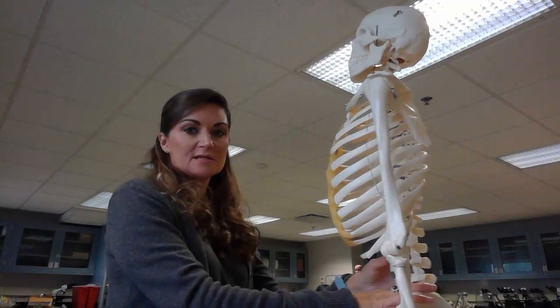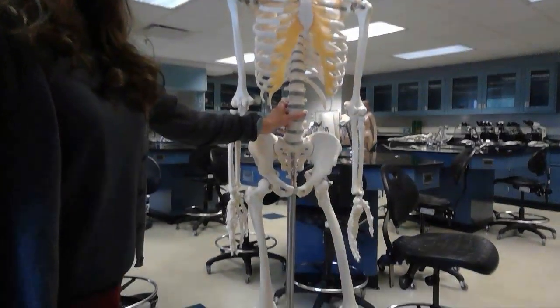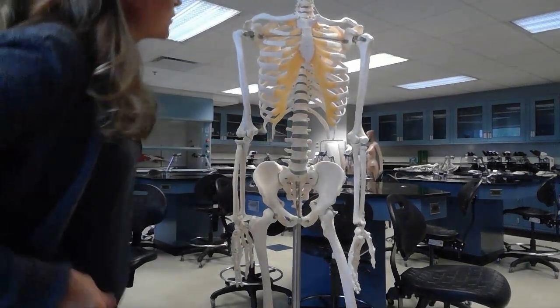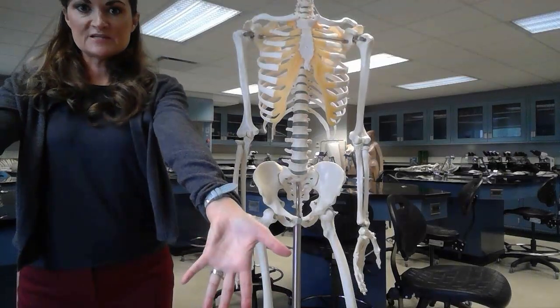Now when you look at our skeleton here, I back him up and I'm going to put the camera down so you can see better. So when you're looking at him, notice anatomical position, you're standing palms facing out.